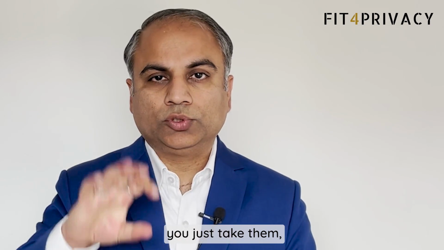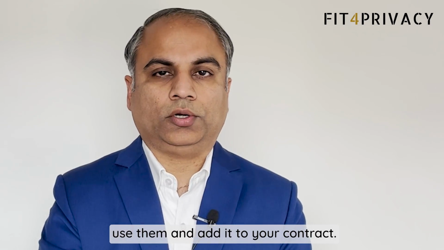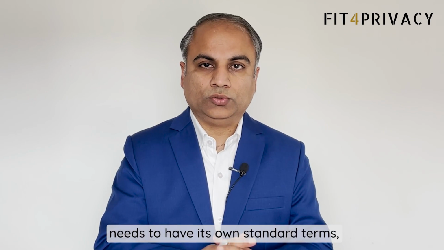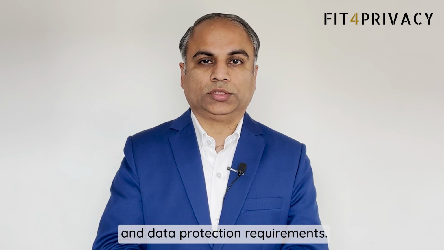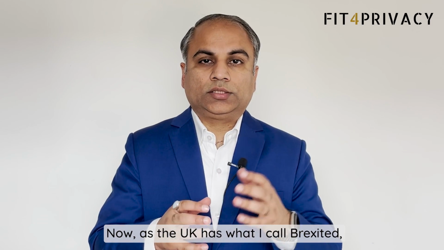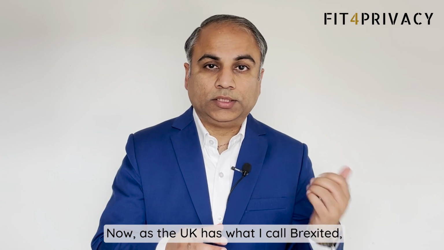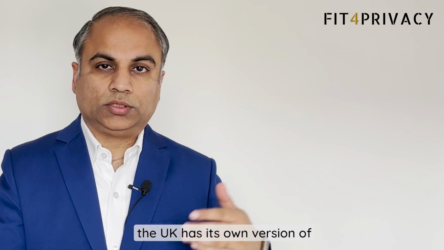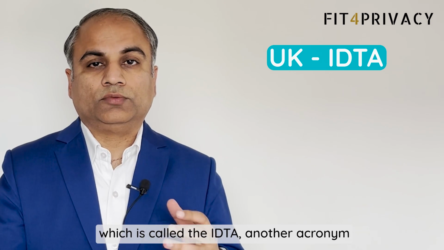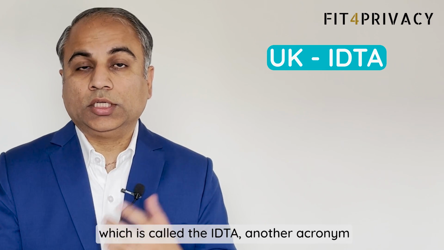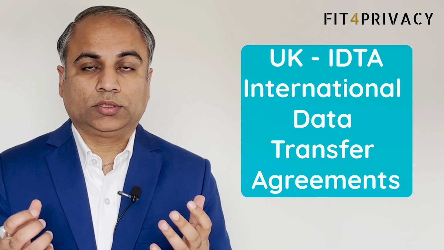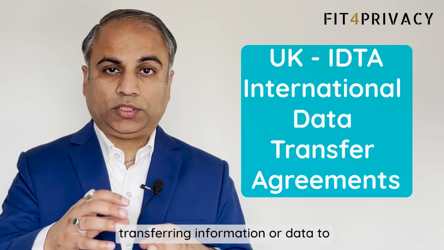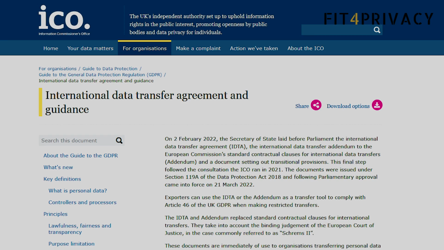You just take them, use them, and add it to your contract. Of course, the contract needs to have its own standard terms, but this is about data protection obligations and data protection requirements. Now, as the UK has what I call Brexited, the UK has its own version of standard contractual clauses, which is called the IDTA, another acronym, International Data Transfer Agreements. So if you are a UK company transferring information or data to another non-adequate country, you can rely upon the IDTA.